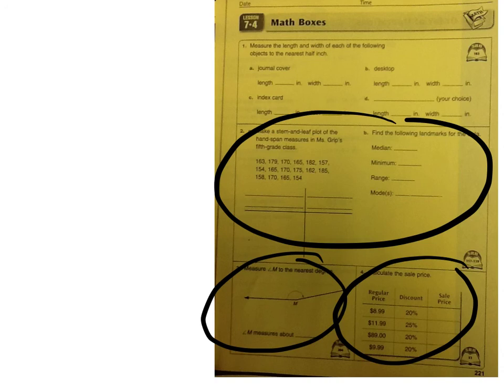Taking a look at problem number 3, using your geometry template and measuring that angle. Think about, is it an obtuse angle, so larger than 90, or is it acute, smaller? And then also taking a look at number 4. 4 is more of a challenge, so do the best that you can using your SRB page at the bottom to help you.